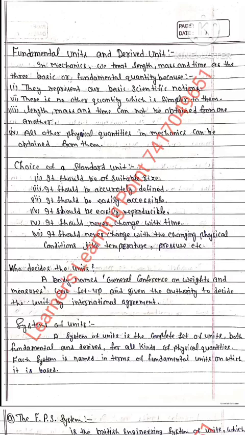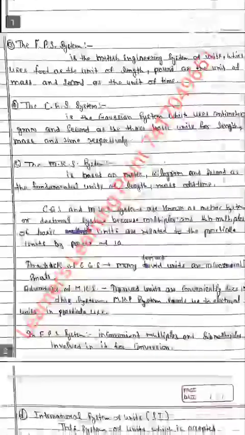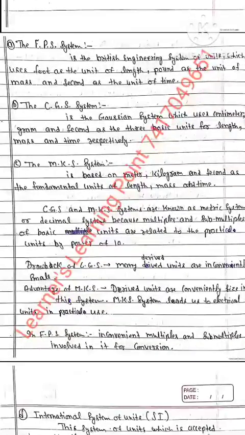Our new topic is systems of units. What are the systems of units? A system of units is a complete set of units, both fundamental and derived, for all kinds of physical quantities. Each system is named in terms of the fundamental units on which it is based.